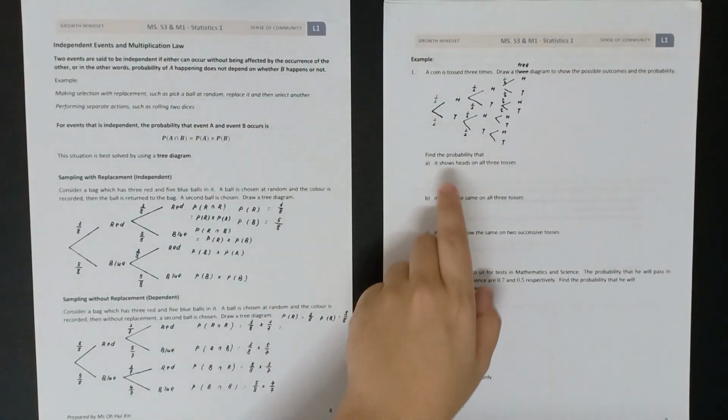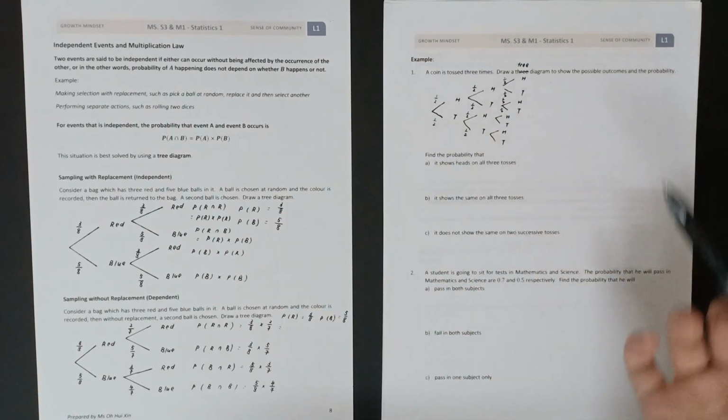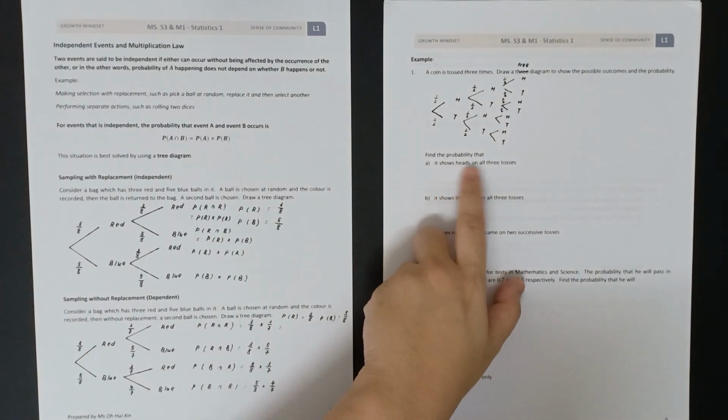Okay, so find the probability that it shows head on all 3 tosses. So it's the same thing. If you realize that this is actually an independent one, then you can go straight to your answer instead of drawing the tree diagram, if the question doesn't ask you to draw.